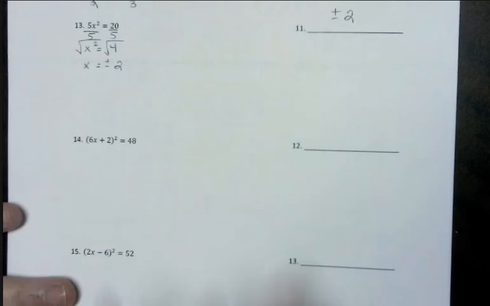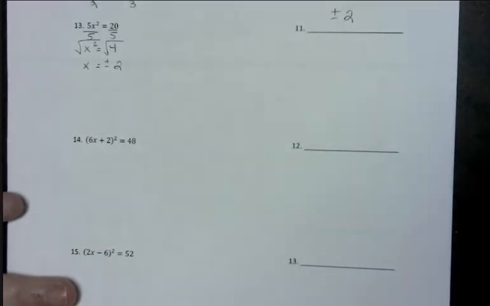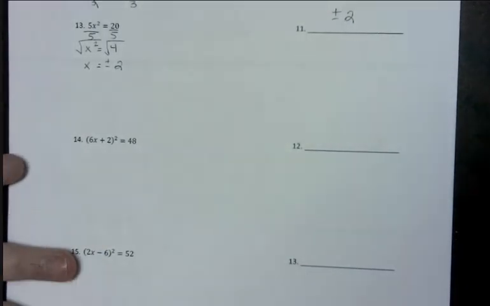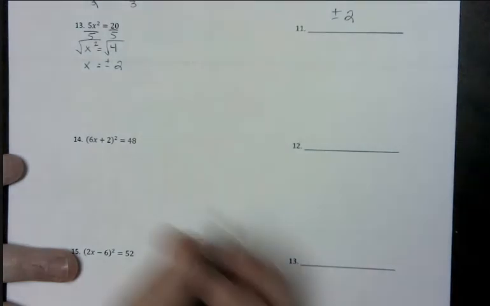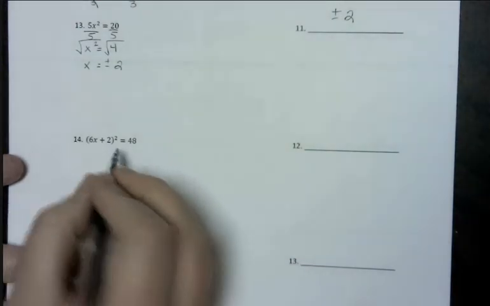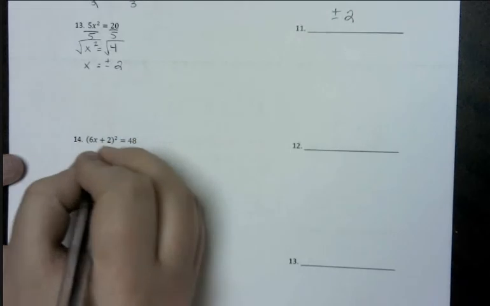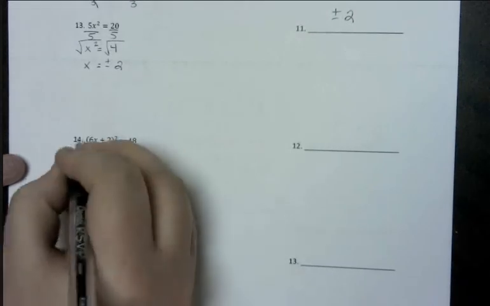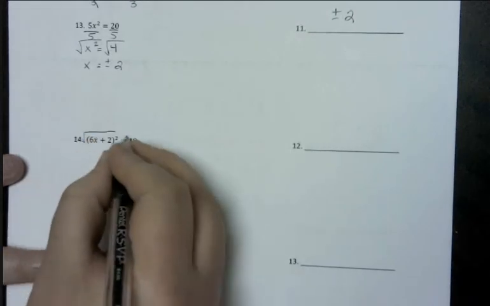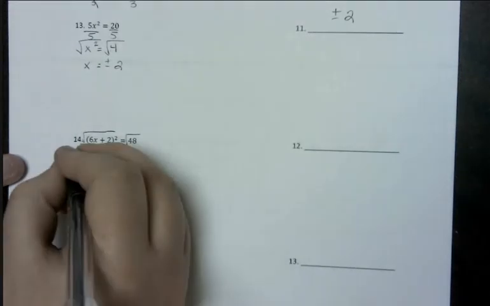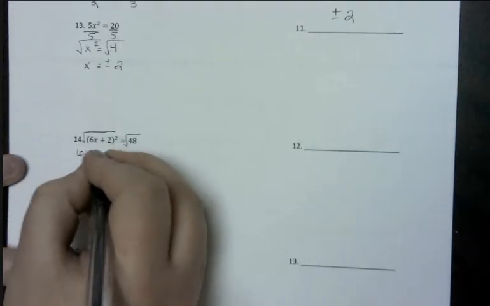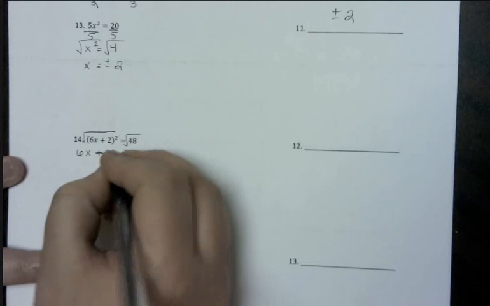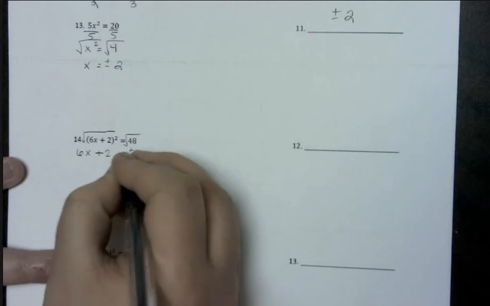Now, number 14. It looks like my numbering's wrong on the side. Sorry about that. So now on number 14, we have the perfect square by itself. So we're going to go ahead and take the square root of both sides, which is going to give us 6x plus 2 equals plus or minus square root of 48.